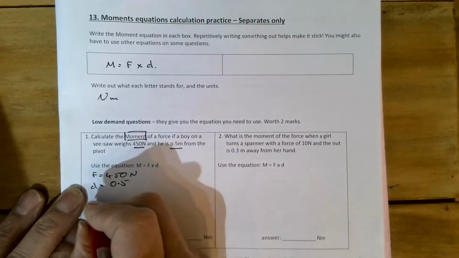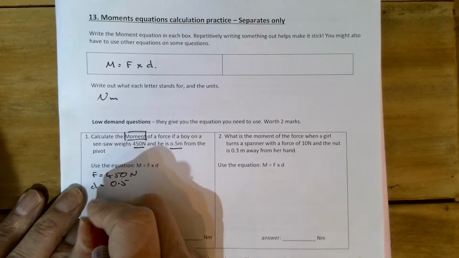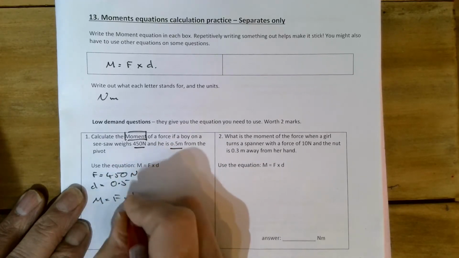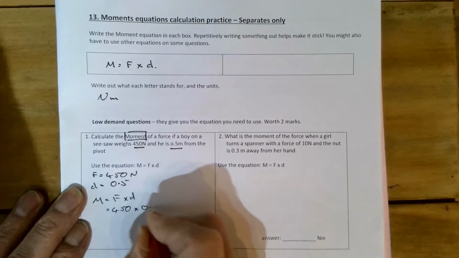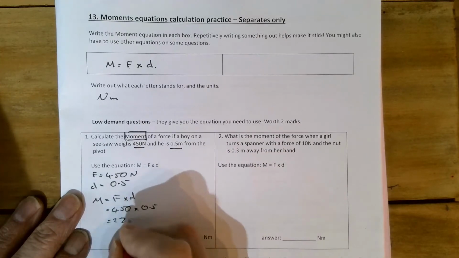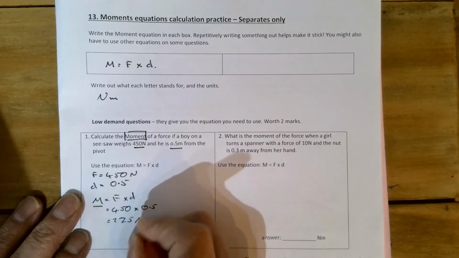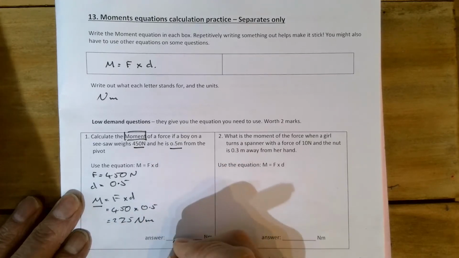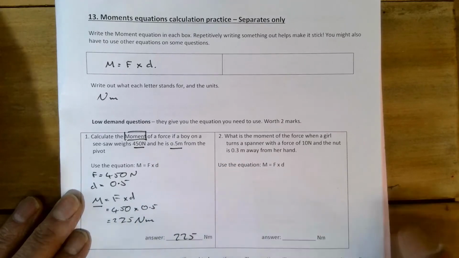Now we need our formula. Moment is equal to force times distance. Now we need to insert. So it's just 450 times 0.5, which is 225. Moment is in Newton meters, so 225 Newton meters.